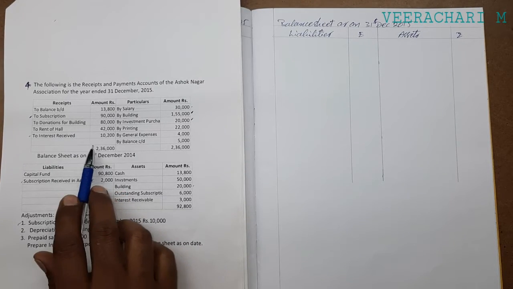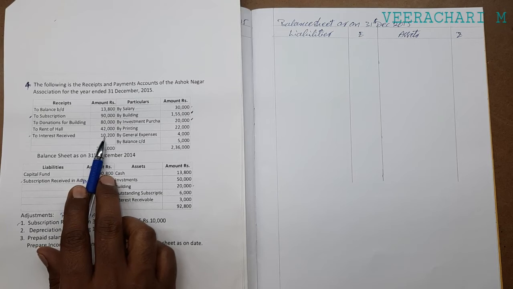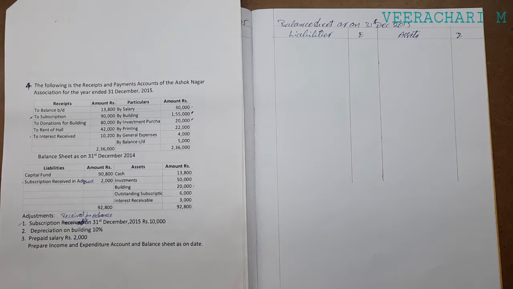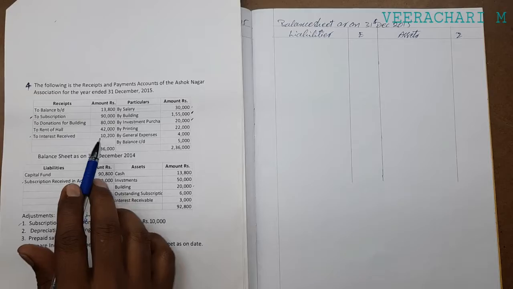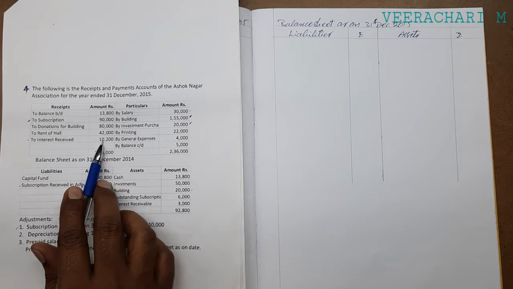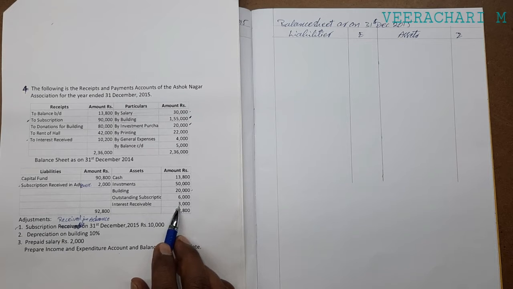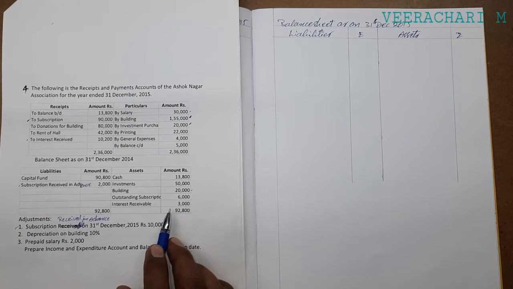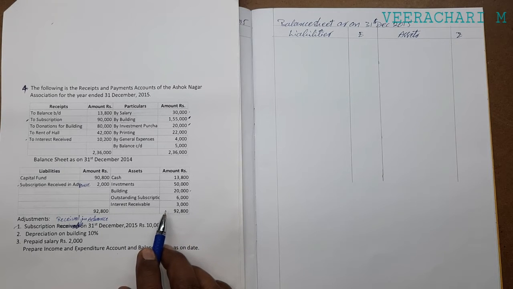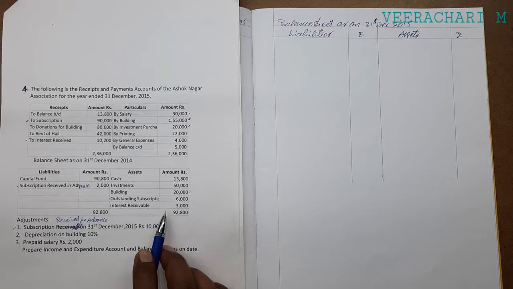Last year's accrued income is included in the current year interest received amount. That is the reason you should deduct 3,000 rupees from 10,200. This 3,000 is not related to 2015, it is not an income of 2015. That should be remembered.